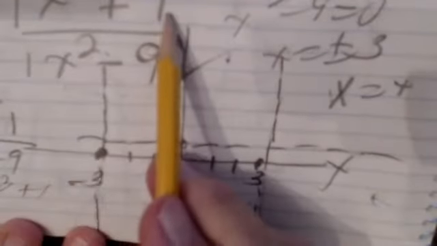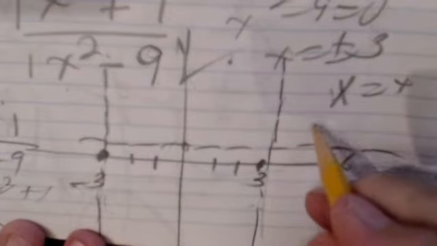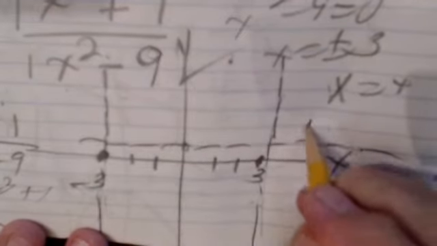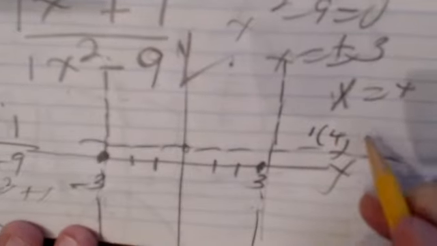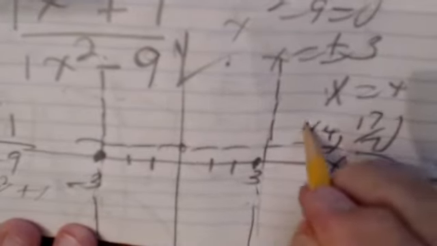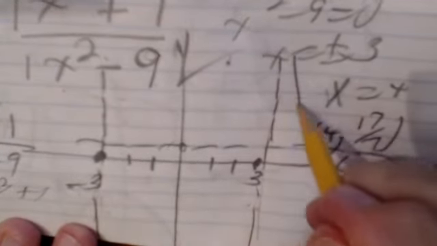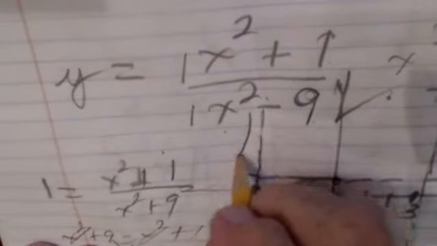Now, drawing the graphs is going to be simple. You're going to let x be 4. You're going to go just to the right of this number. So you let x be equal to 4. And I got 16 plus 1, which is 17. And I got 16 minus 9, which is going to be 7. So when I let x be 4, I come out with 17 divided by 7. That's my point here. So my curve has to be hemmed in by this. It's an even function. So I'm going to have the same thing back over here on this side.